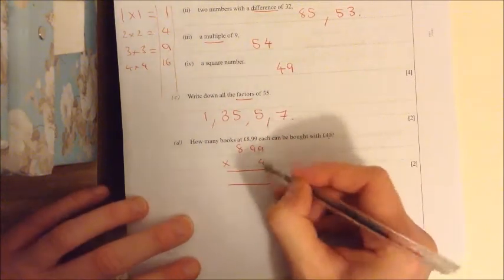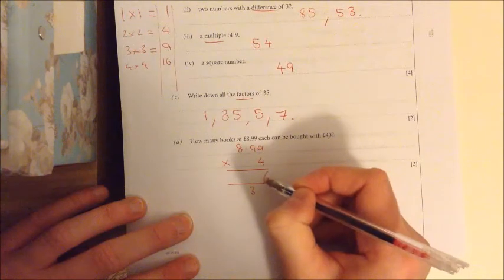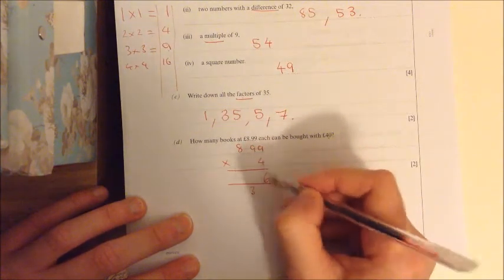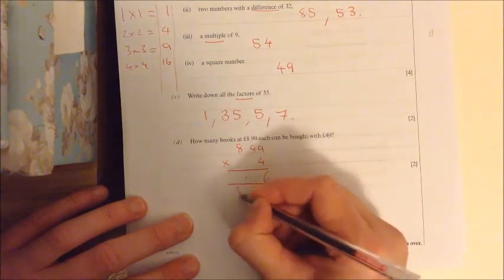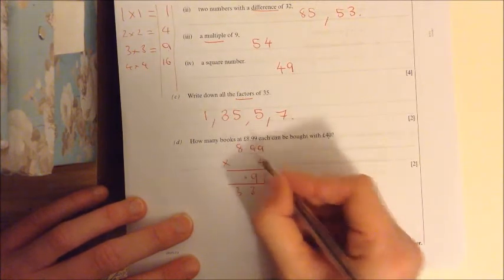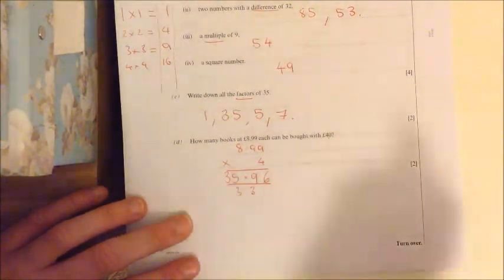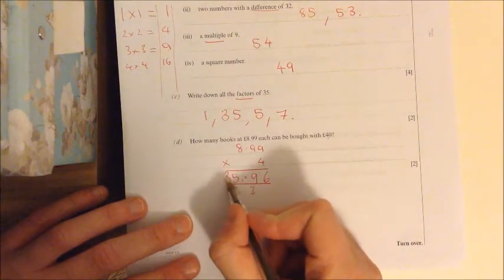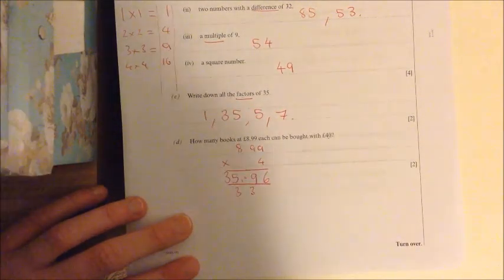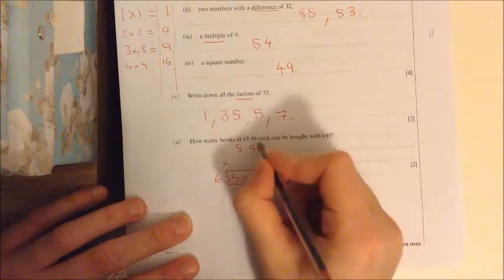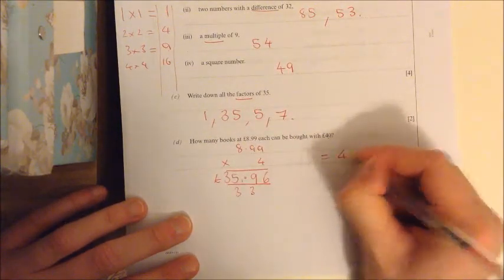Let's work that out. 9 times 4 is 36. And the 3 is 39. 8 times 4 is 32. And the 3 is 35. So we know then that 4 of them would cost us £35.96. So we can't buy any more. So that just means 4.